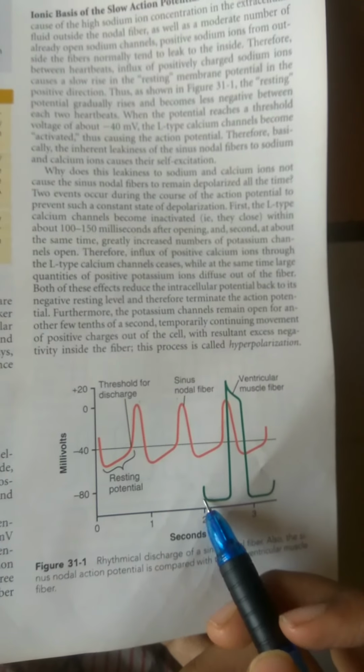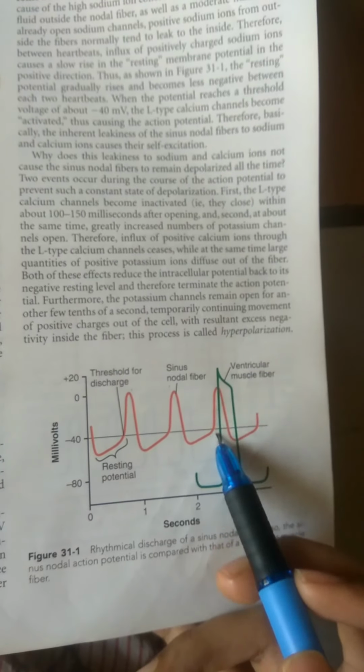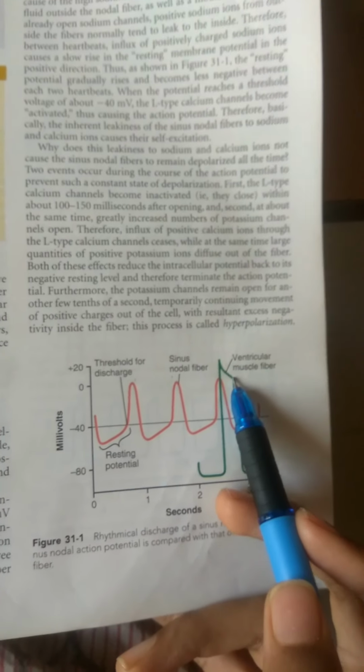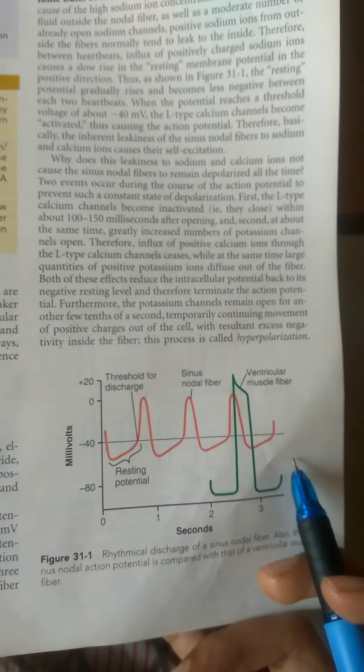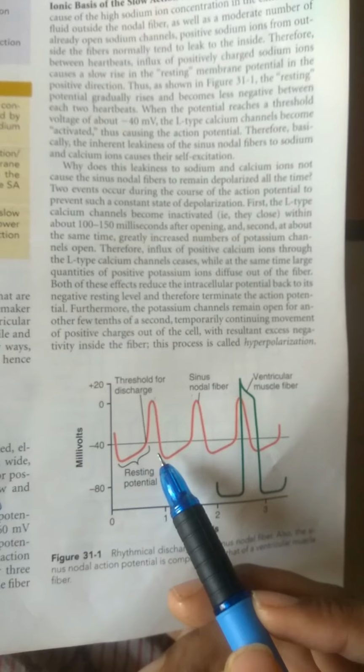But in ventricular muscle you can see first the RMP. From the RMP it comes to depolarization, forming a plateau because the L type calcium channel is open, right? And after that it goes again to resting membrane potential. So this is a ventricular muscle. But the difference you can see in the SA node is that we mainly have hyperpolarization going on and also no plateau formation.